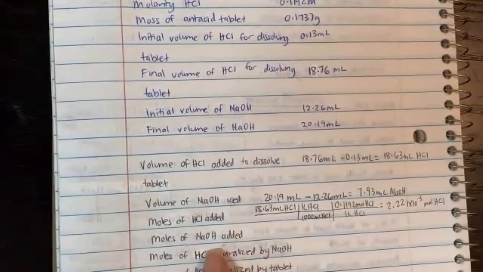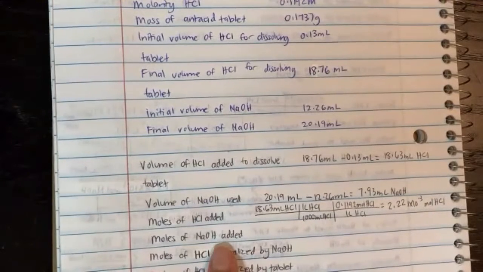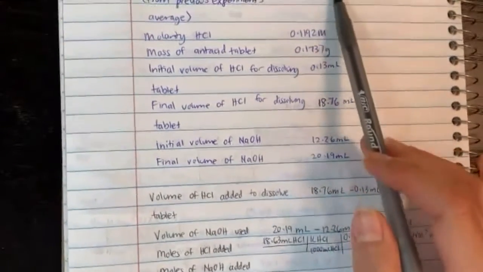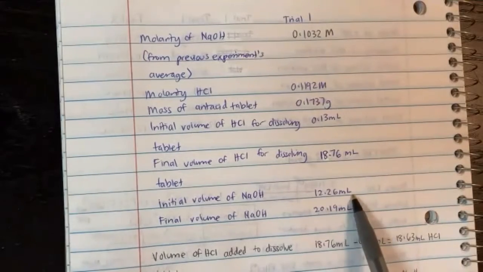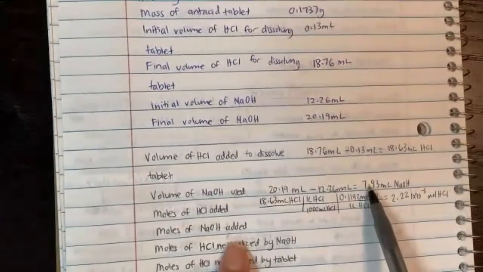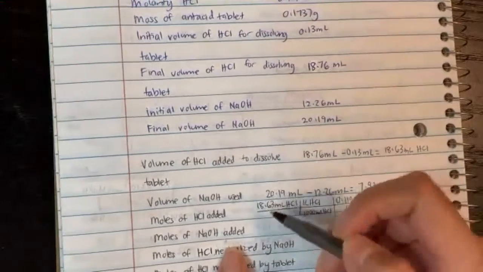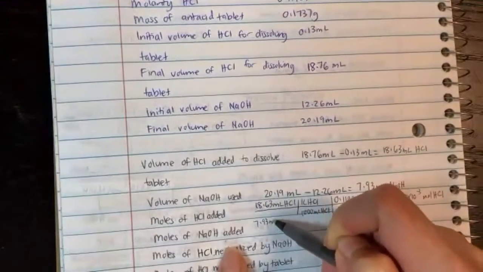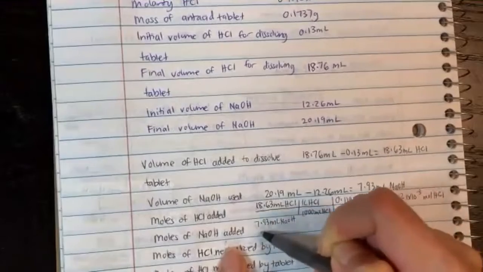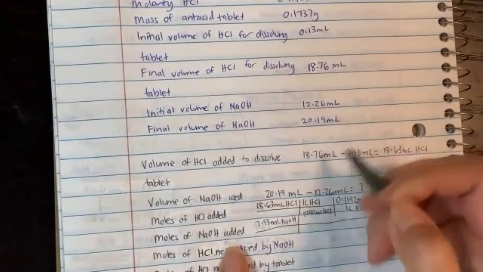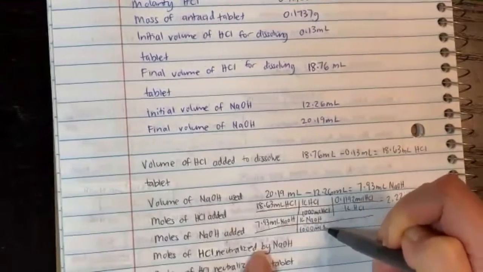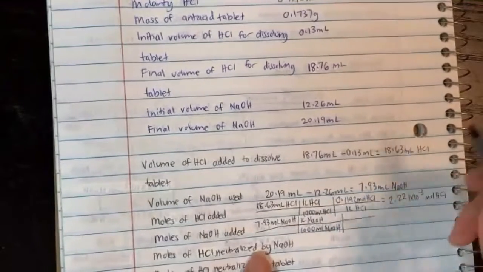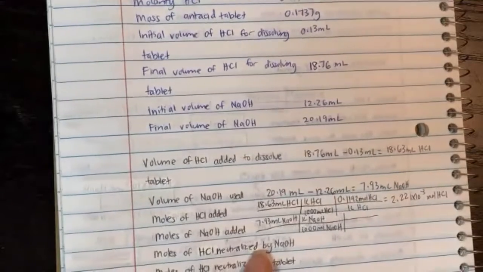So what about the moles of sodium hydroxide? Here, we have the molarity from the average of the last experiment, and then we also have the volume right here, which we figured out was 7.93 milliliters. So we'll take 7.93 milliliters of NaOH, divide that by 1,000 because we're converting it to liters. Then we'll use the molarity, the average molarity for sodium hydroxide from the last experiment.